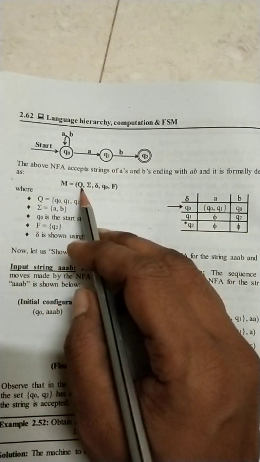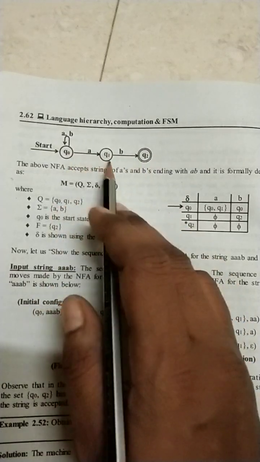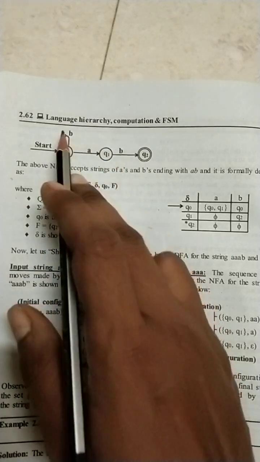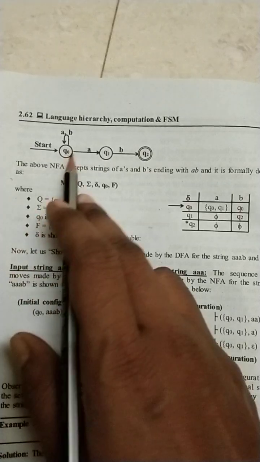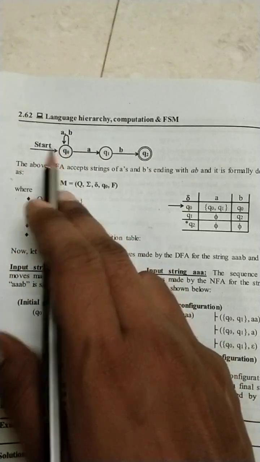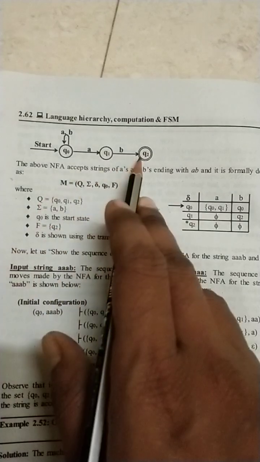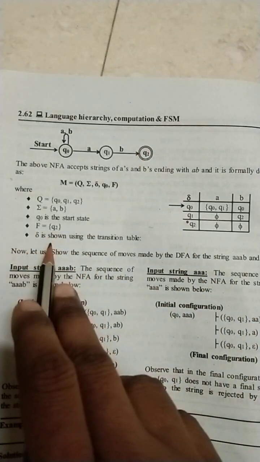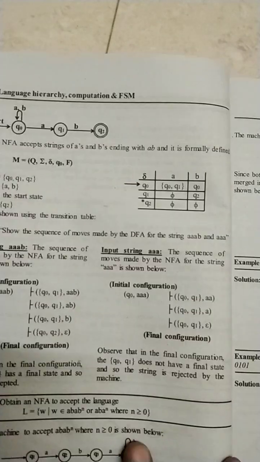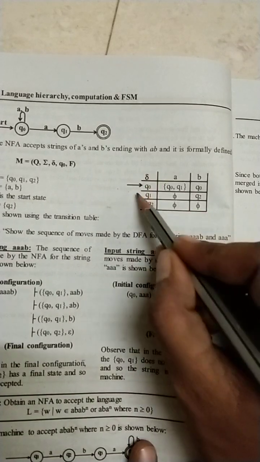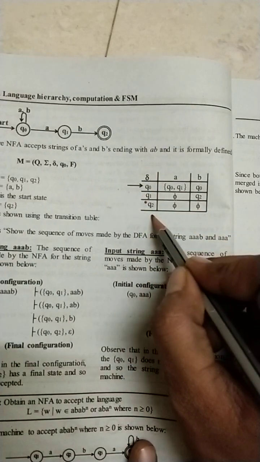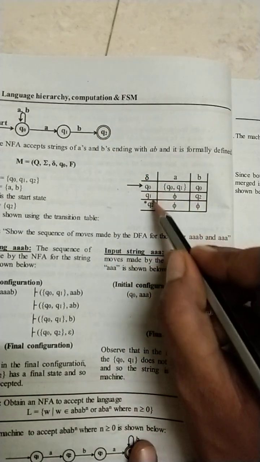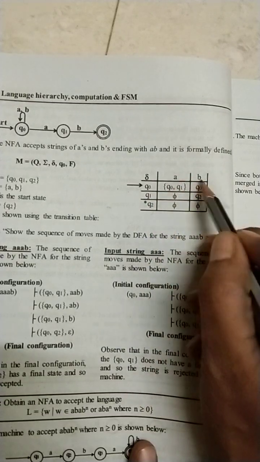So Q means all the states in the machine. Q0, Q1, Q2 we have to represent as states. Sigma is the alphabet symbols, so here A and B are the symbols used. Q0, the starting state, is represented by an arrow, and F, the final or accepting state, is represented by a double circle. Okay, and it is shown in this transition table. So the transition function: the starting state has an arrow, star marks a final state. Final state is our double circle representation, Q2. So these are all the states and this is sigma, that is A and B.